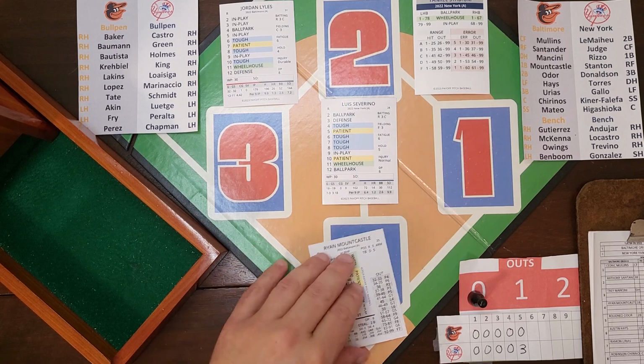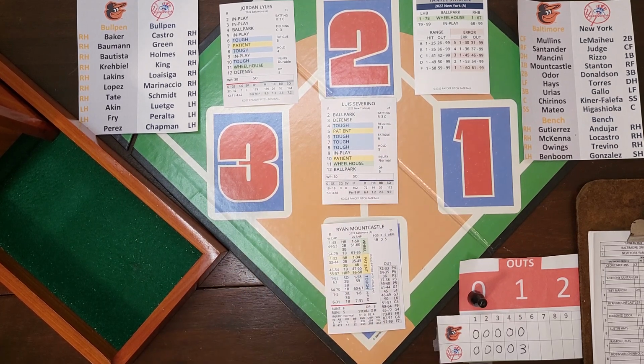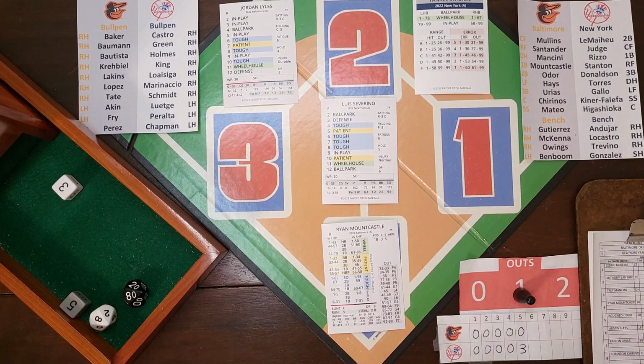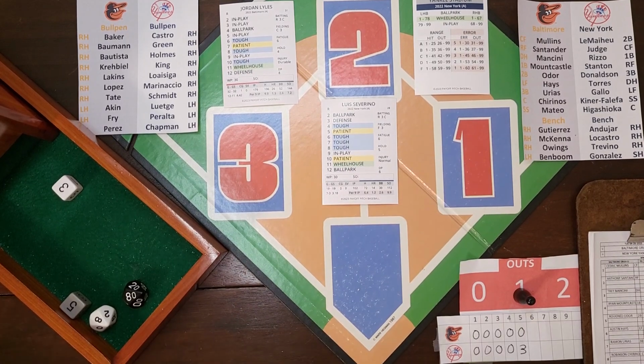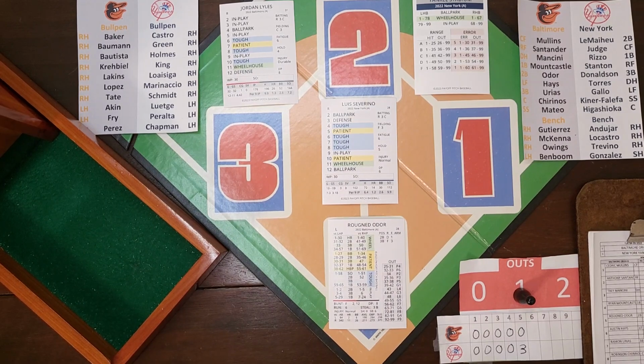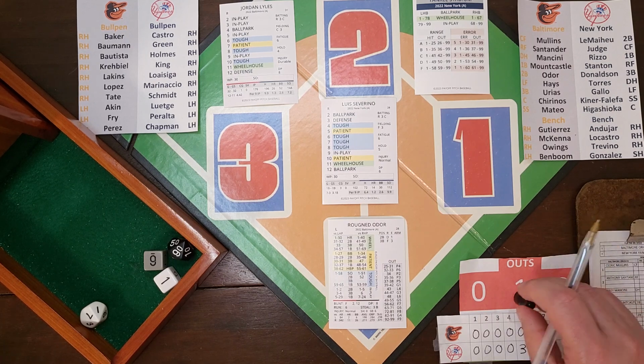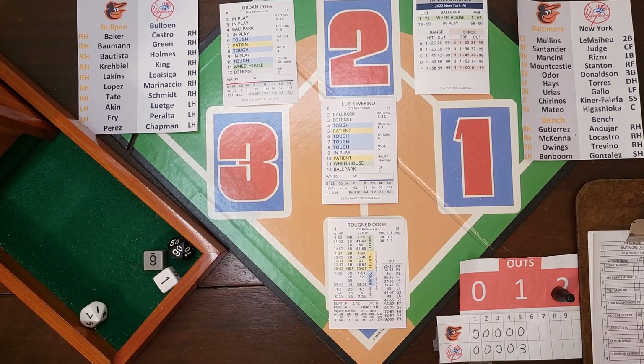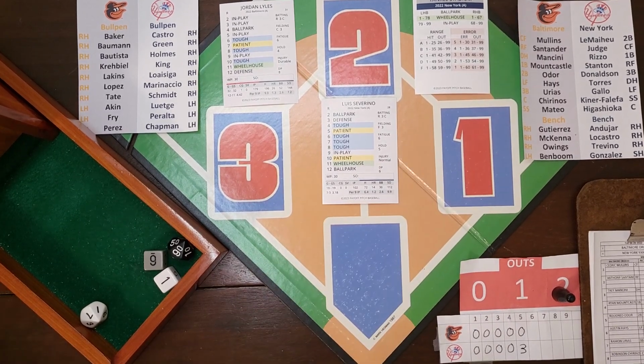All right, Ryan Mountcastle will step to the plate. He is 1 for 2, a single and a fly to left. That is an 8, and we're looking at tough 88, which will be a ground ball to short, Kiner Falefa. Been busy all night, and he's busy again, makes the play. 1 down for Odor. He's up 1 for 2 with a single. 7 is tough, 97. That's going to be a fly to right field that Stanton puts away. So 2 up and 2 down for Severino.